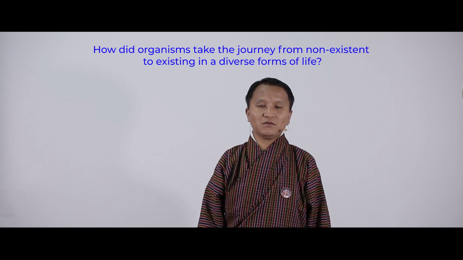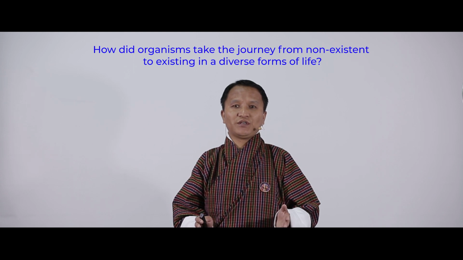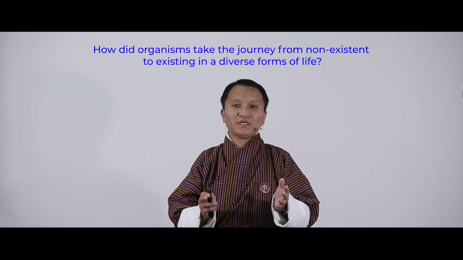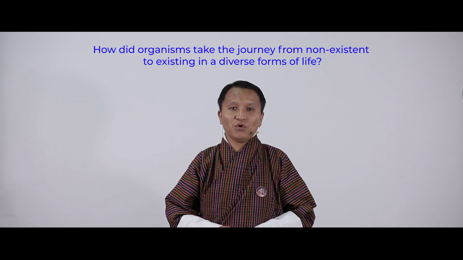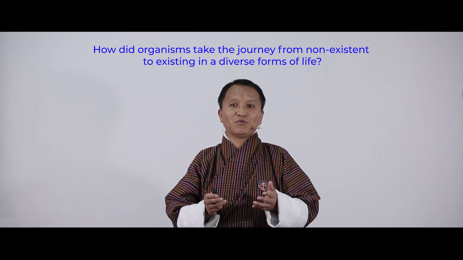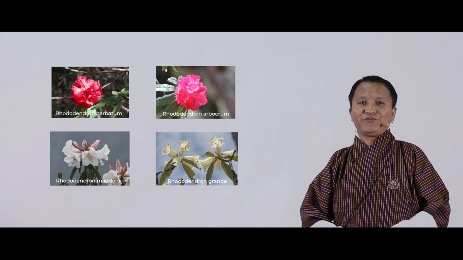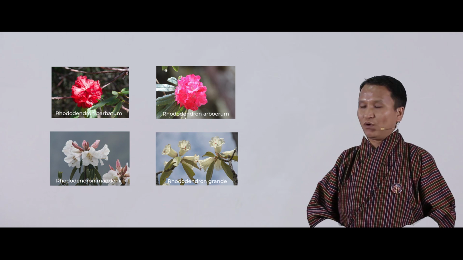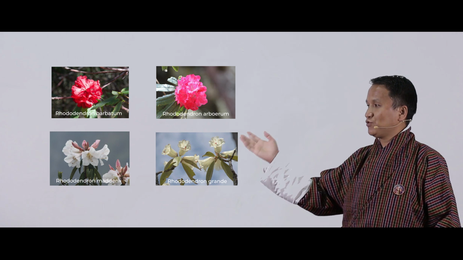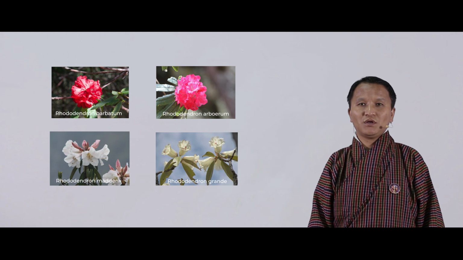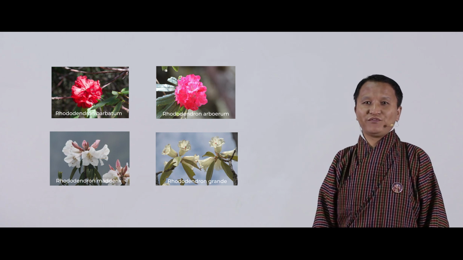Can you think for a while? As you think, reflect back. Know that there was no life some 3.5 billion years ago, but today we have diverse forms of life. How did this happen? Let us have a look at the flowers displayed here. Can you see the difference between the two sets of flowers? On the top you can see two red flowers, and here we have two white flowers. Do you think these flowers are same or different?